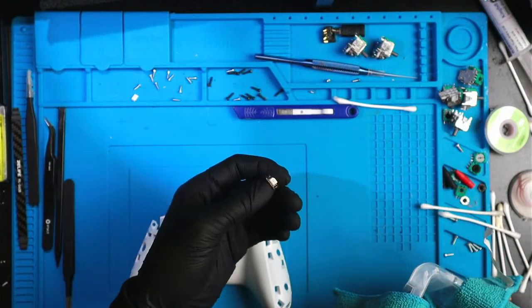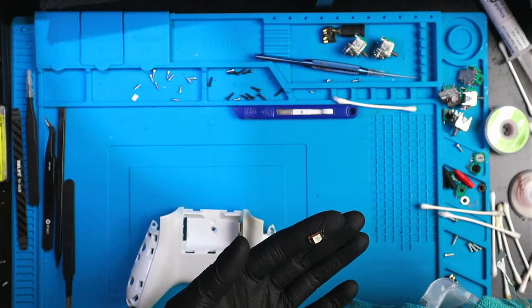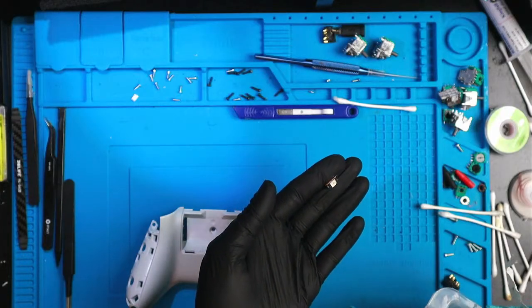Okay, I've got a random, I think I know what I cut that off for. It's a carb LED there.